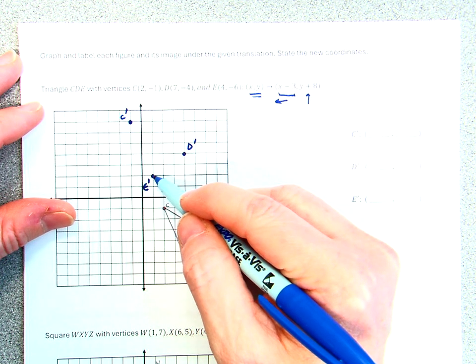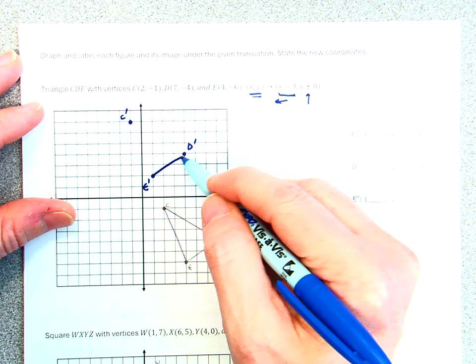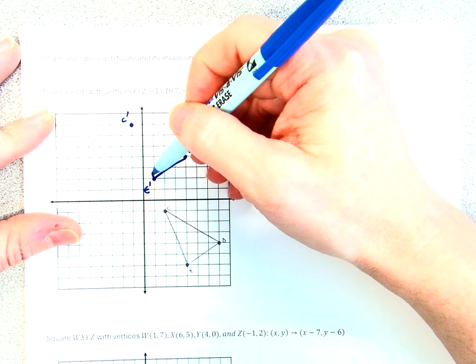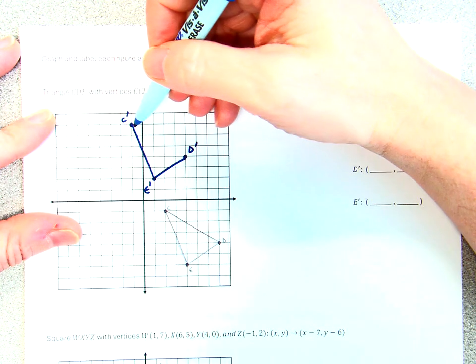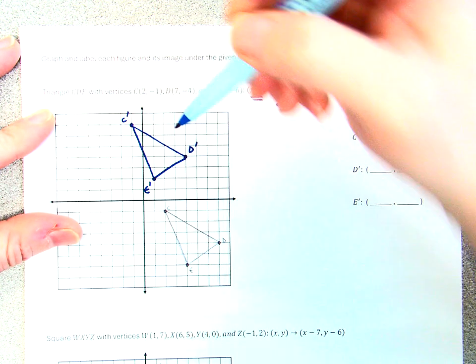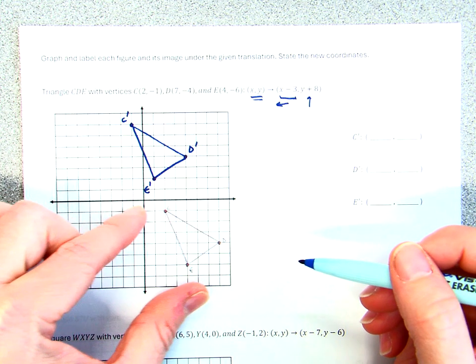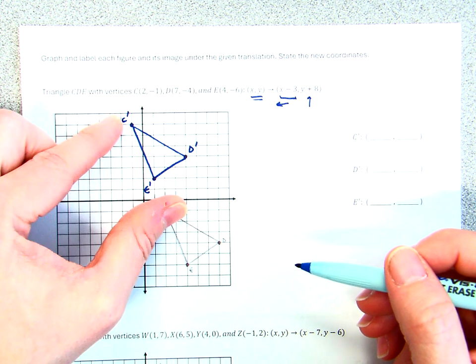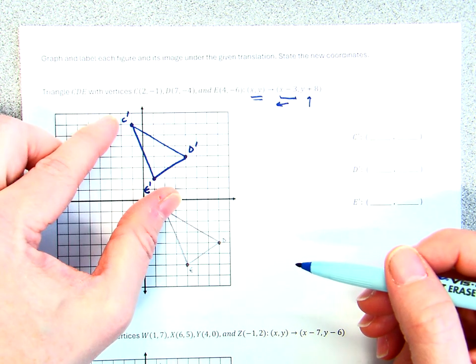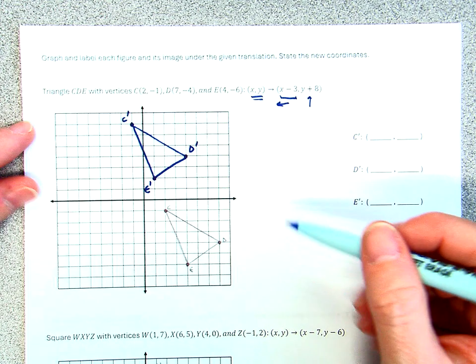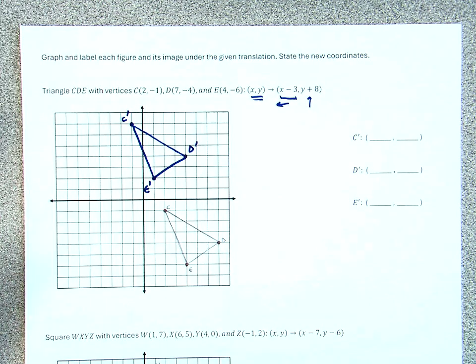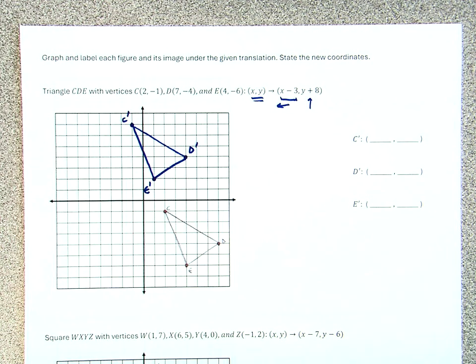So if I just connect the dots here, we can see that our original shape just moved 3 units to the left and 8 units up to its new location. So a translation is just shifting the shape to a new location.